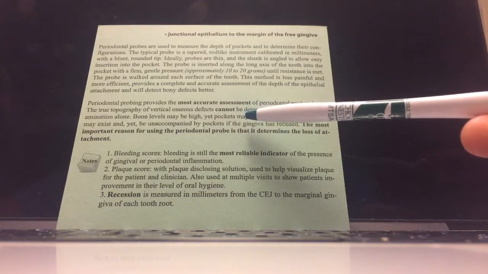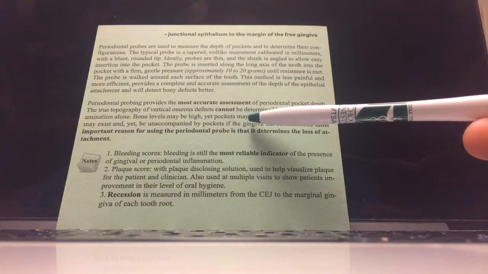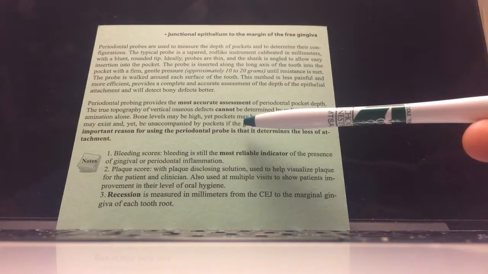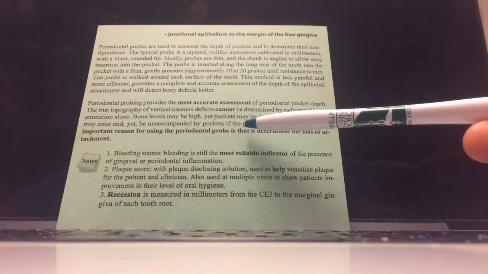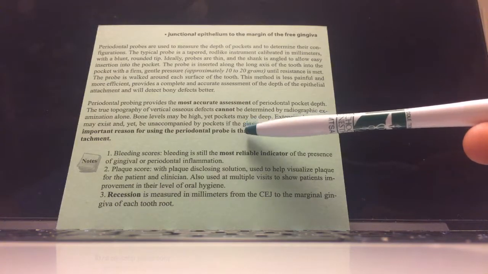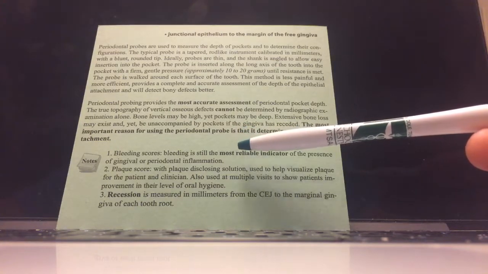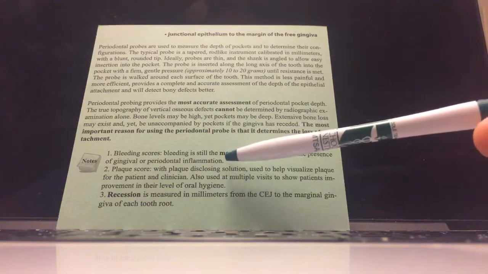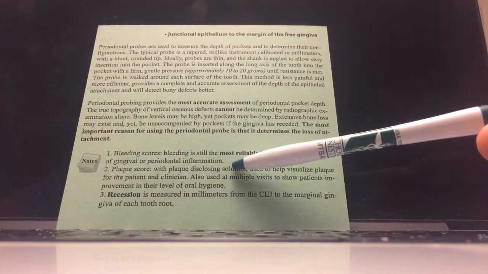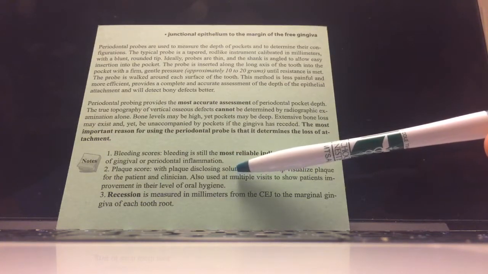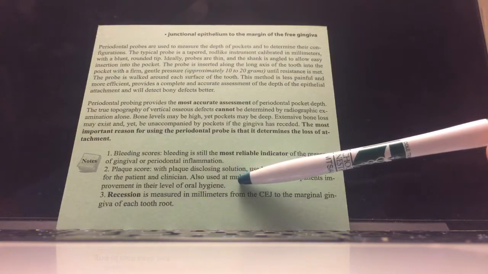Bone levels may be high, yet pockets may be deep. Excessive bone loss may exist, yet the site may be without pockets if the gingiva has receded. The most important reason for using the periodontal probe is that it determines the loss of attachment. Notes: 1. Bleeding scores. Bleeding is still the most reliable indicator of the presence of gingival or periodontal inflammation.